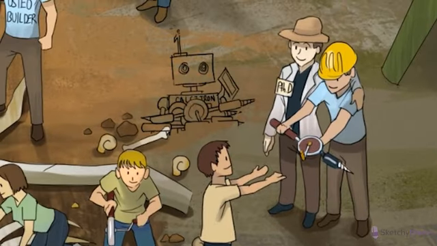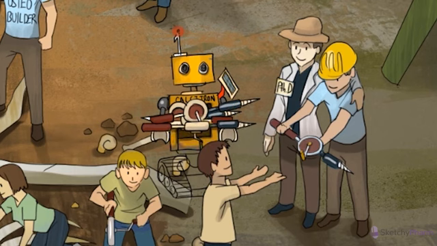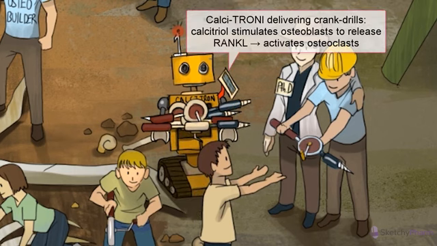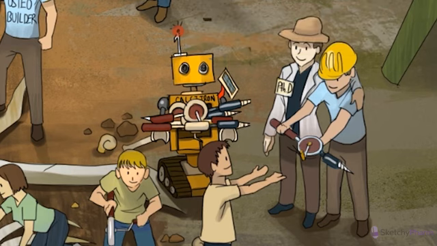Like PTH, calcitriol can also induce RANKL in osteoblasts and is a potent stimulator of bone resorption, releasing calcium and phosphate into the bloodstream. That's why the calcitron robot is helping the PTHD distribute those RANKL crank drills to the osteoclasts. So overall, calcitriol is activating osteoclasts and osteoblasts, increasing overall bone turnover.